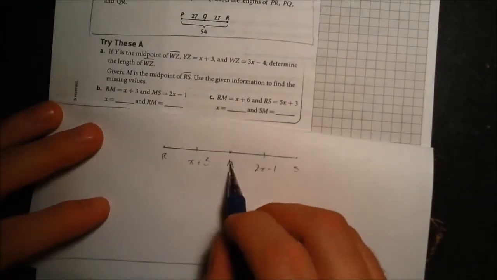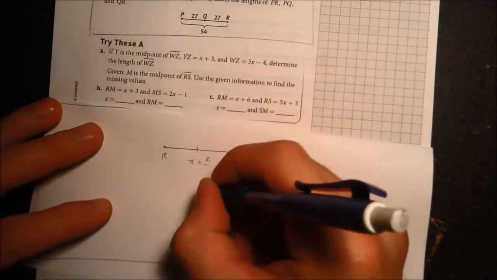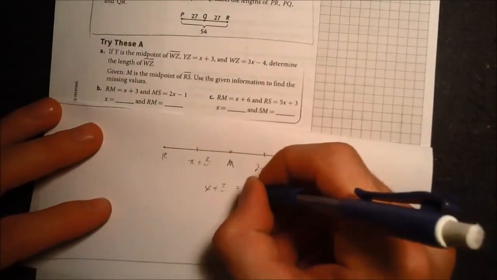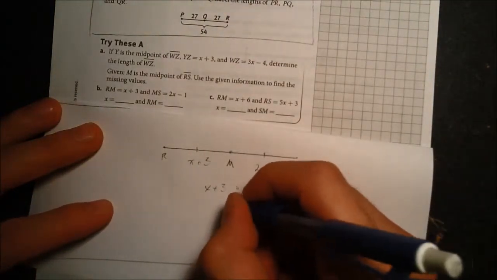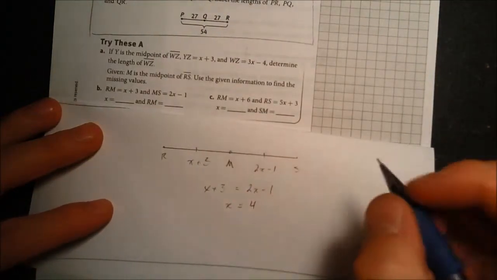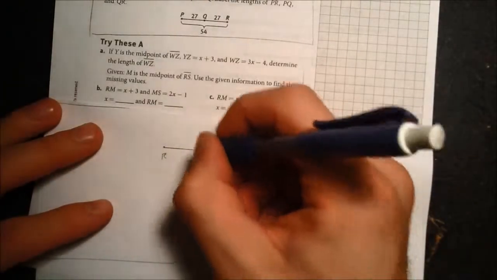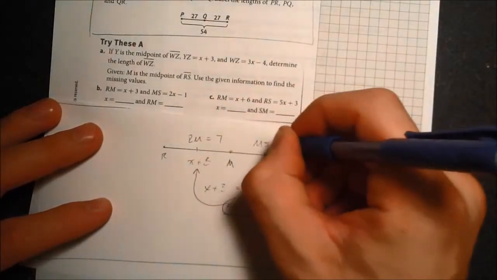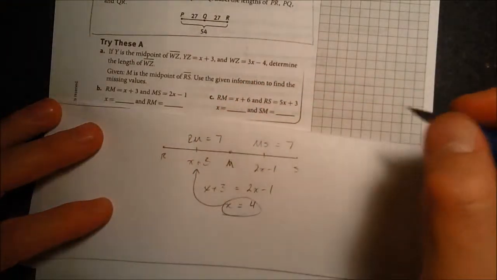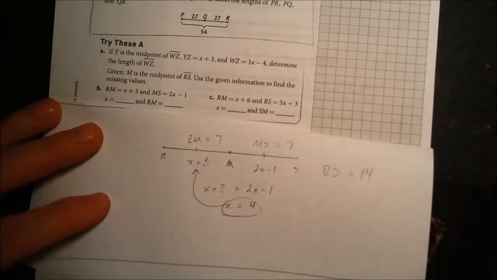If this truly is the midpoint, then this length is going to equal this length, so set them equal to each other. And we're going to get that x is equal to 4. So I'm going to plug this value in. When I plug it in, the length of segment RM is 7. The length of segment MS is also 7. So that means the length of RS is equal to 14.